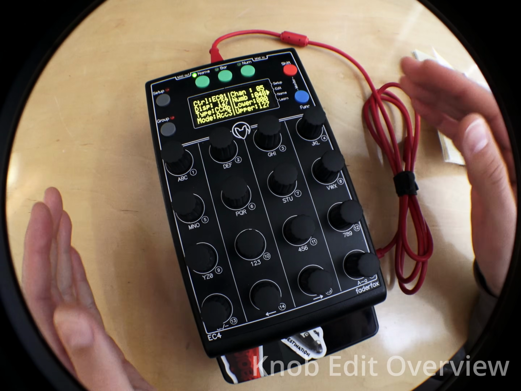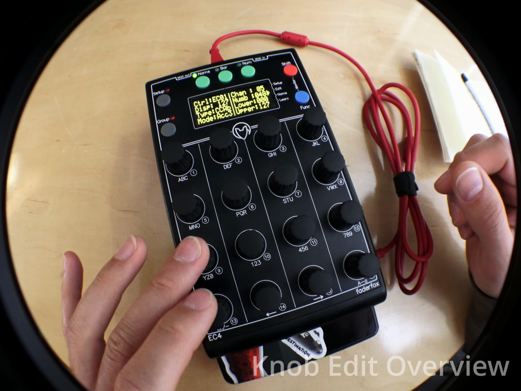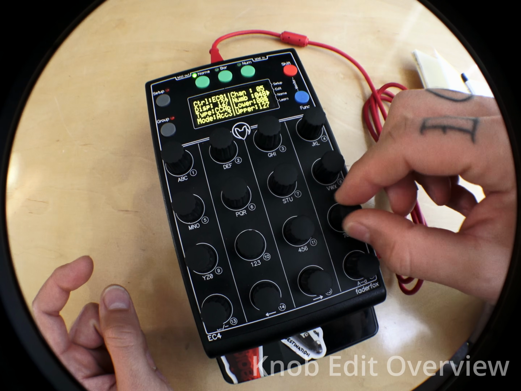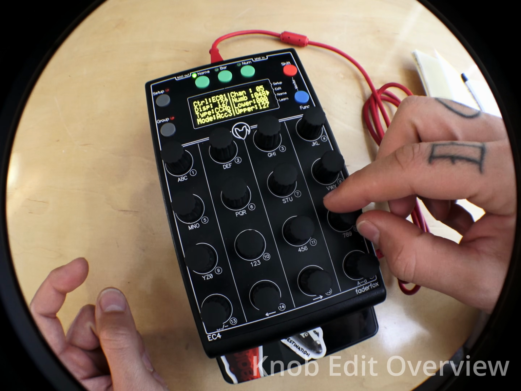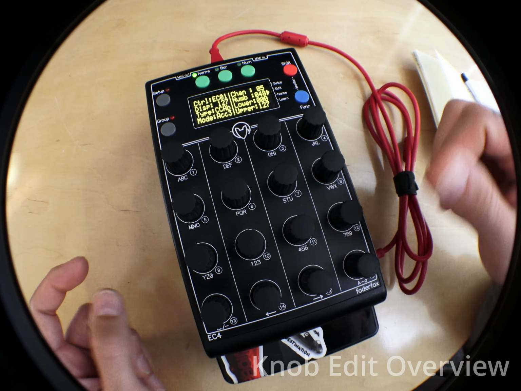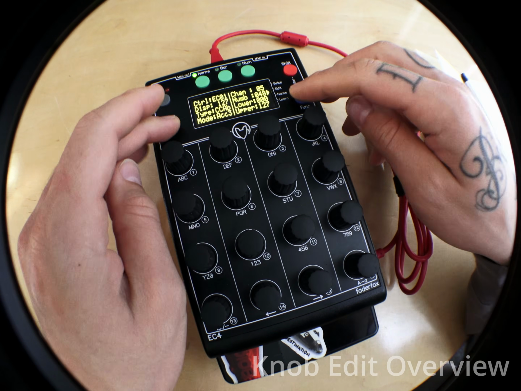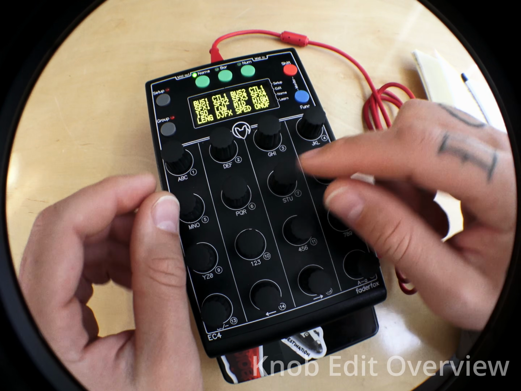I don't know everything about the EC4, so I'm not exactly sure what all of these do, but I know that this knob right here is going to be the lower limit of whatever message you're sending, and this is going to be the upper limit. The lowest is going to be 000 and the highest is going to be 127. The display pretty much just tells us how we want something to look when we make a change.